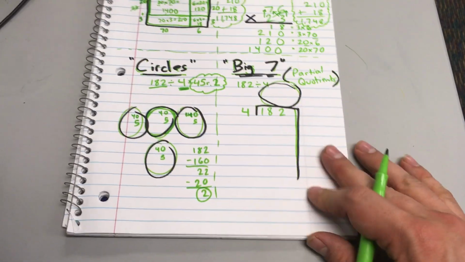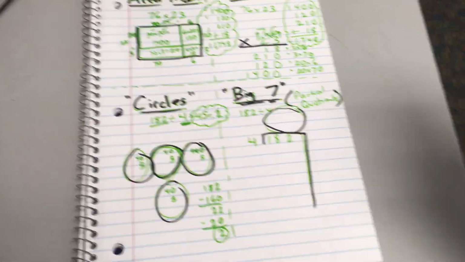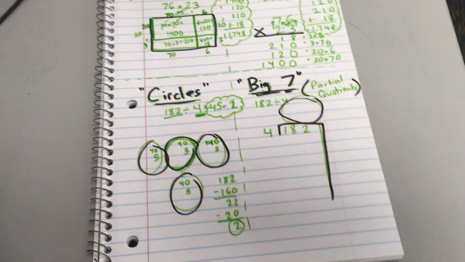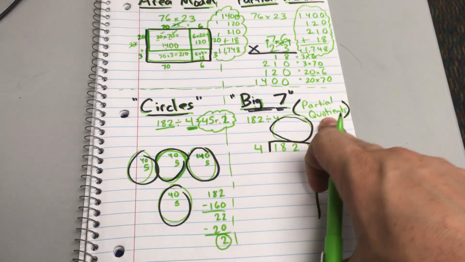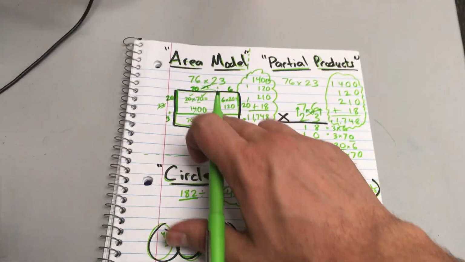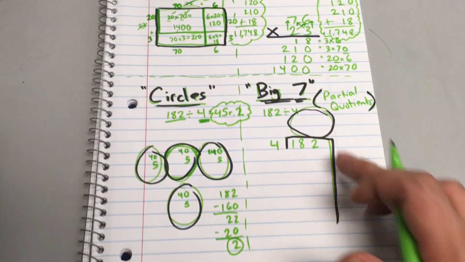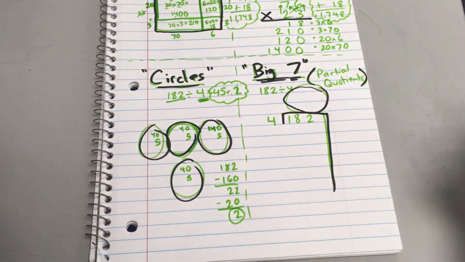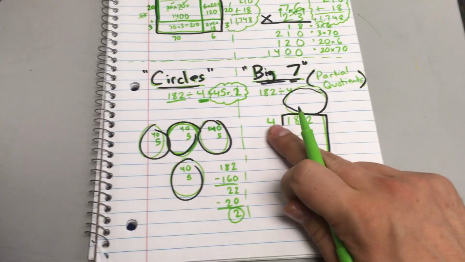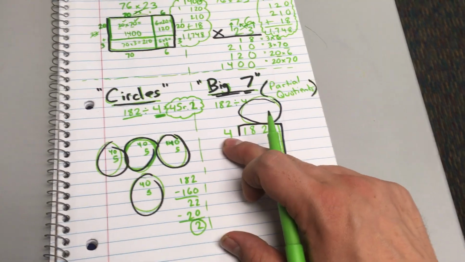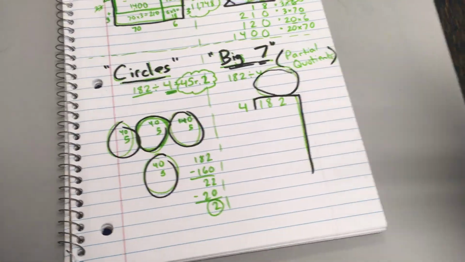Now, the newest thing for many of our fourth graders is being fluent with our Big 7 strategy. It's also known as partial quotients because the same way that we were adding in parts, we're now dividing in parts. And here's how that works. I want to know how many multiples of 4 I could subtract out of 182.